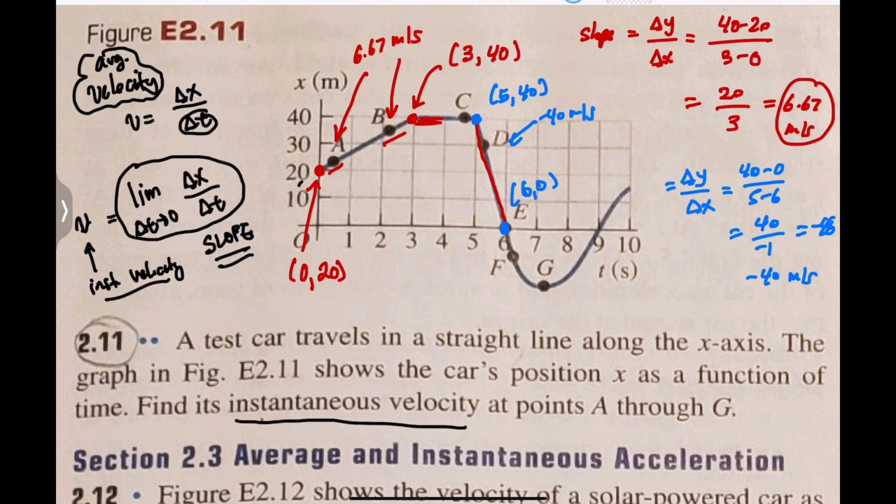And technically, if you look at E, it also lies on the same line as D. Lines have constant slope, so if the instantaneous velocity at point D is negative 40, E would share the same velocity, the same slope, so negative 40 meters per second. F looks like it's a continuation of that, so I would say F is also at negative 40 meters per second. And G here lies in this point where we don't have a lot of data.